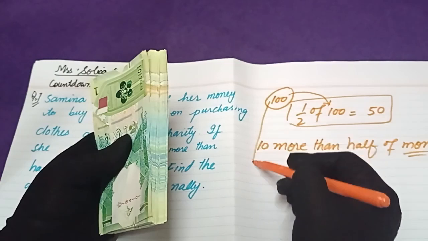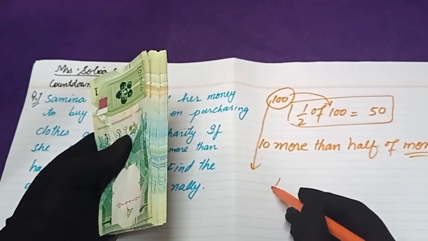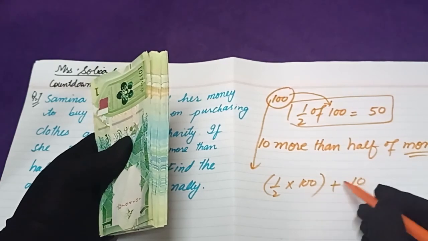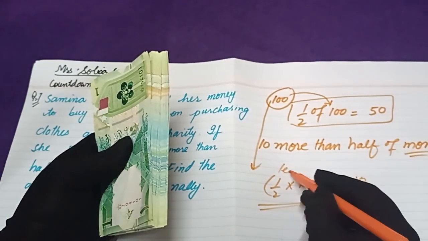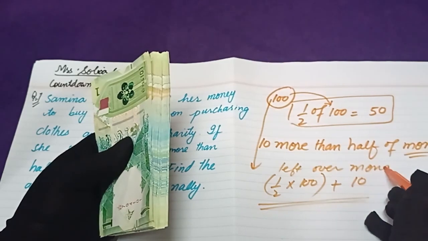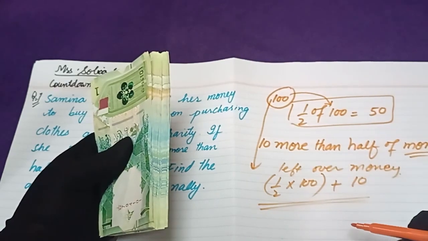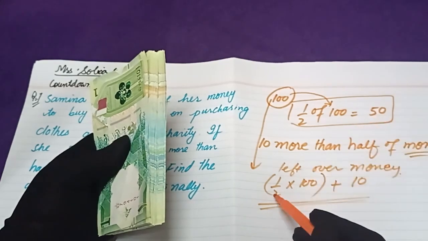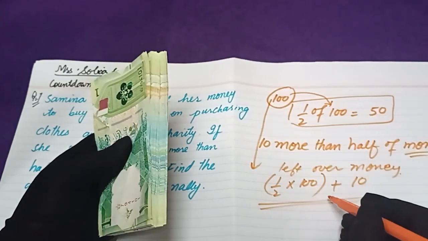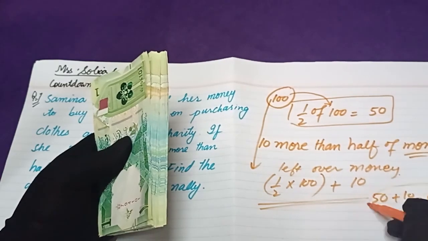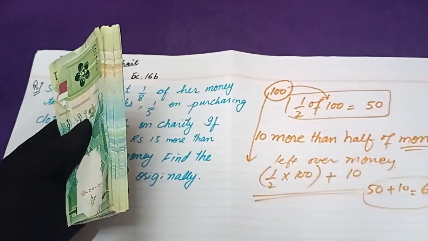I have 100, that I know. Half of 100 plus 10 is my leftover money. You understand that? Half of 100 was 50, so half of 100 plus 10 means 50 plus 10. It means I still have 60 left with me.